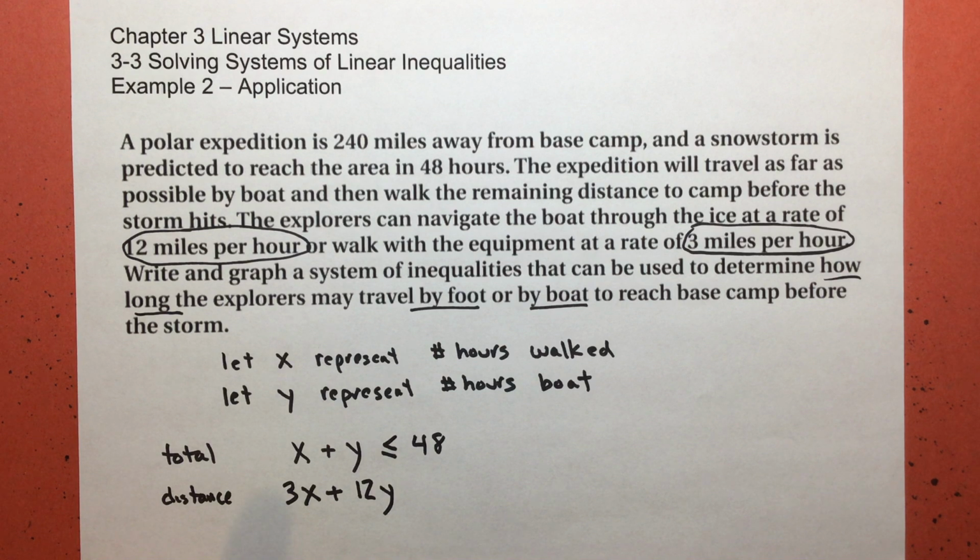Why? They might get lost. They might have trouble with their navigation, or they might have to go around some sort of natural feature. So instead of going in a straight line from where they're at to the base camp, they might have to go a little bit further. So this distance could be greater than or equal to 240.